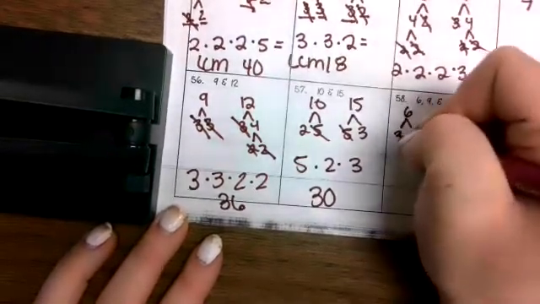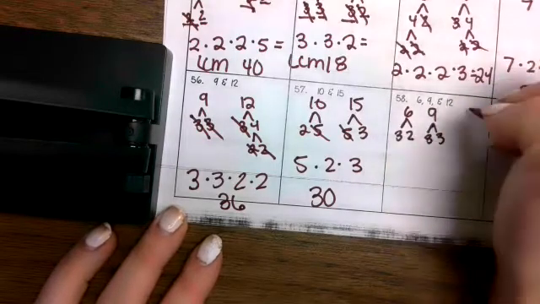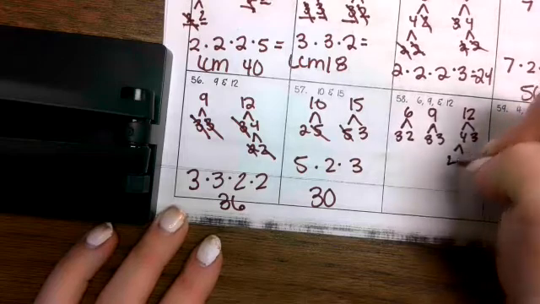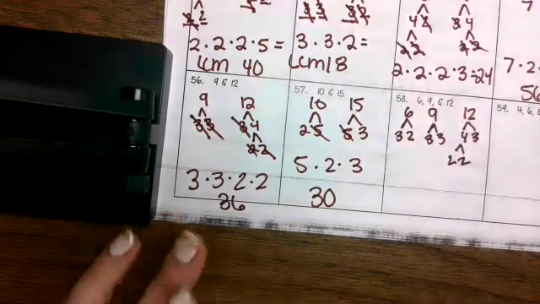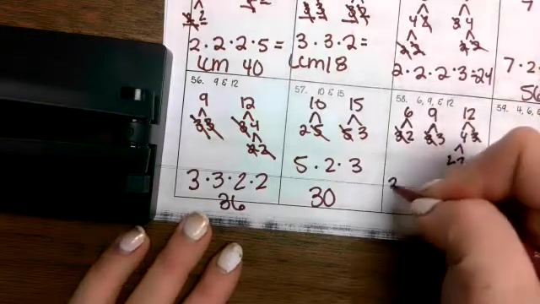Now we've got a 6, which is 3 and 2. A 9, which is 3 and 3. And a 12, which is 4 and 3. Now, if you do not write as small as me, you can always do these on a separate sheet of paper. So I see they all have a 3 in common. So I'm going to write that 3 once.